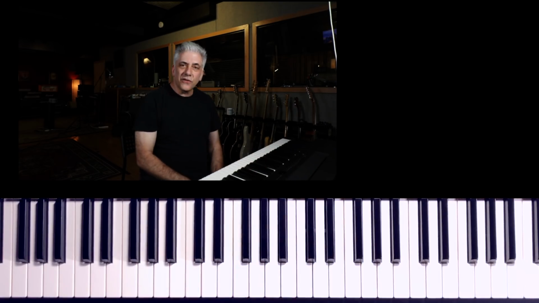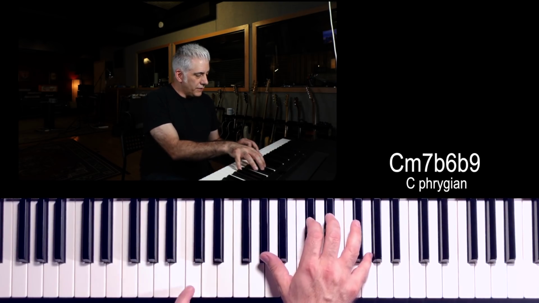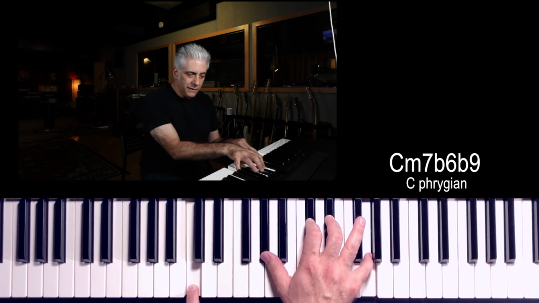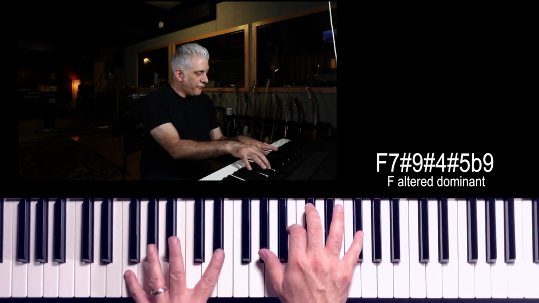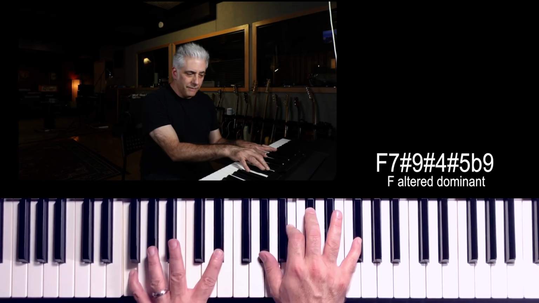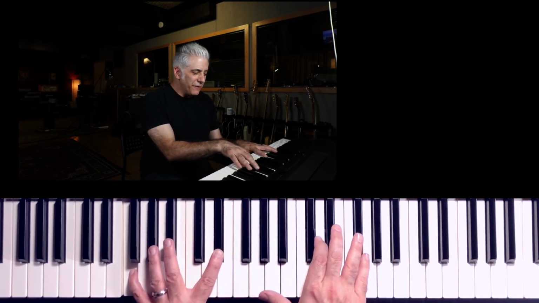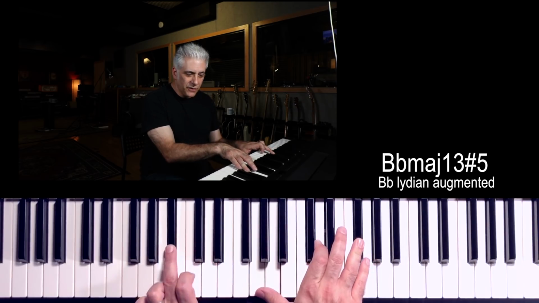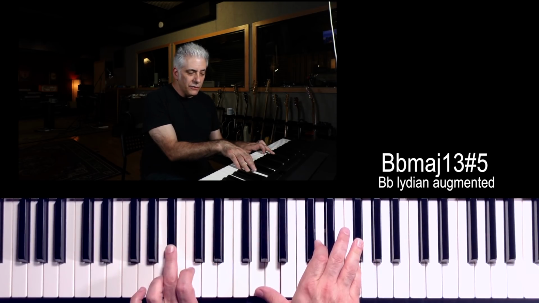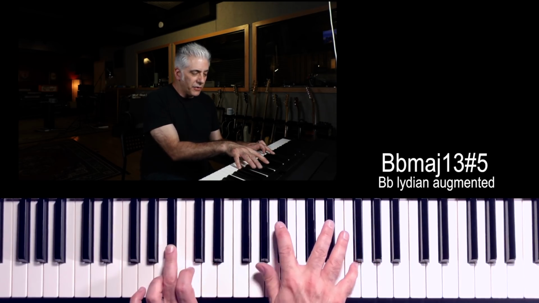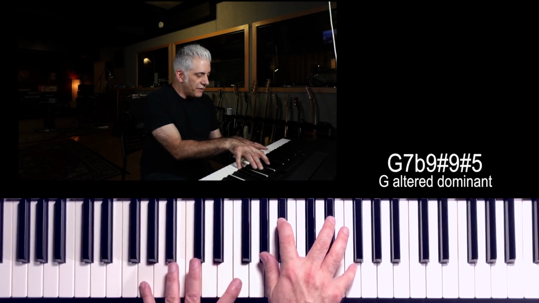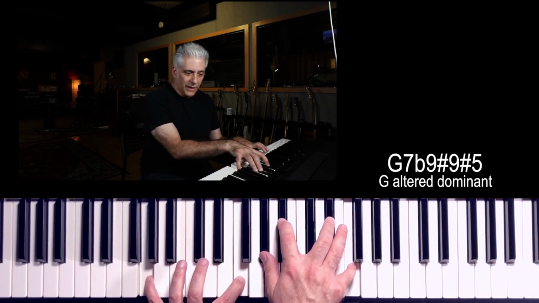So let me go through that sequence again. I've got C Phrygian, F altered dominant, to B flat Lydian augmented. Then I'm going to drop down to having the F on the top of the chord, and I'm going to play my G7 voicing like that.